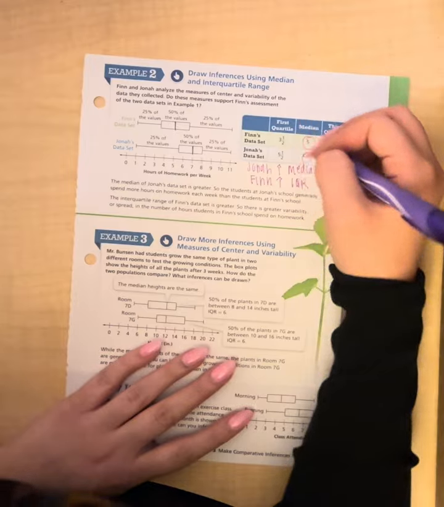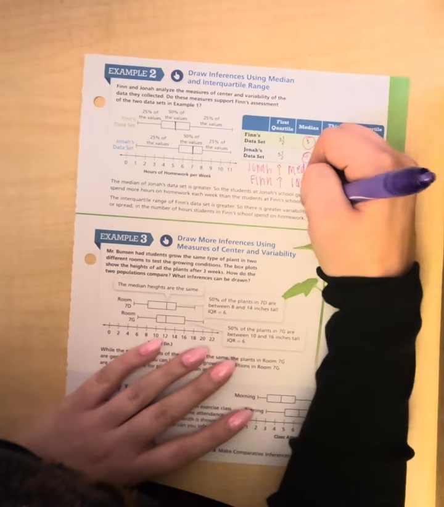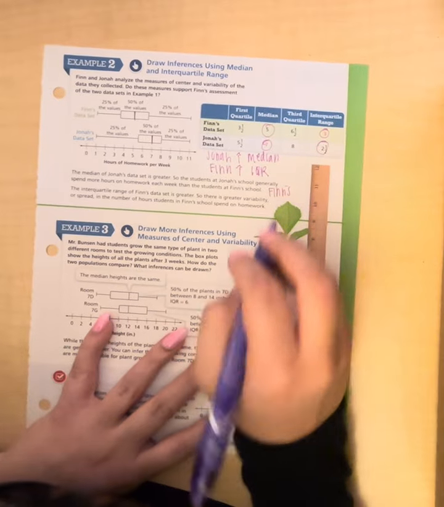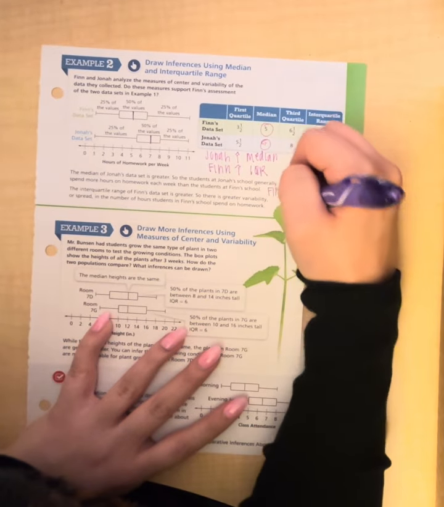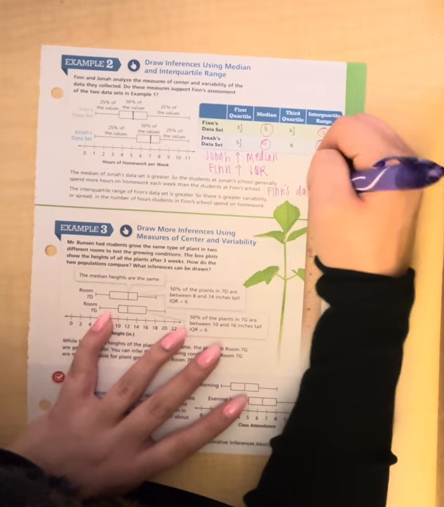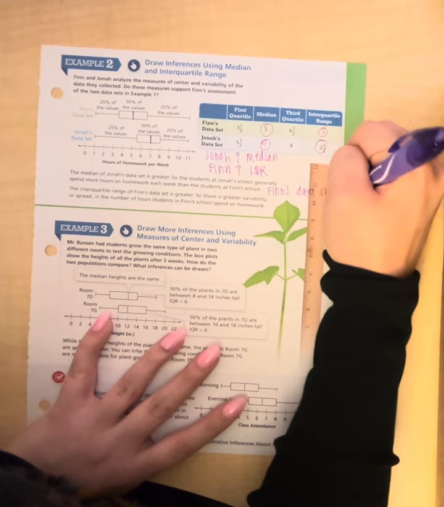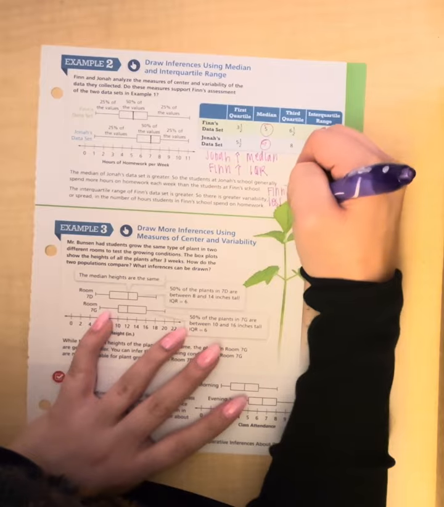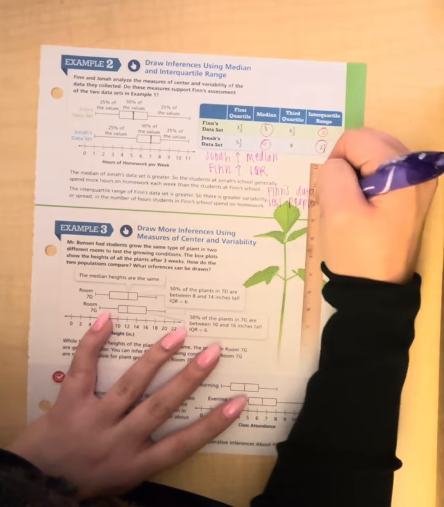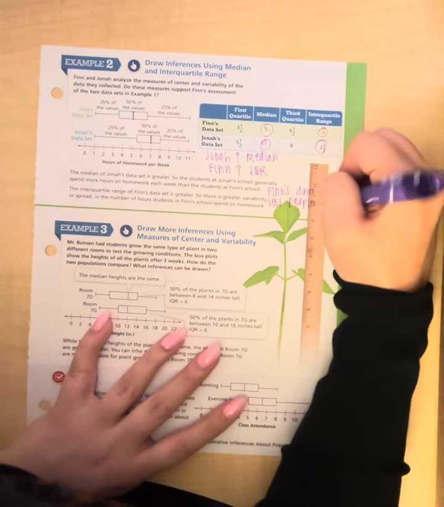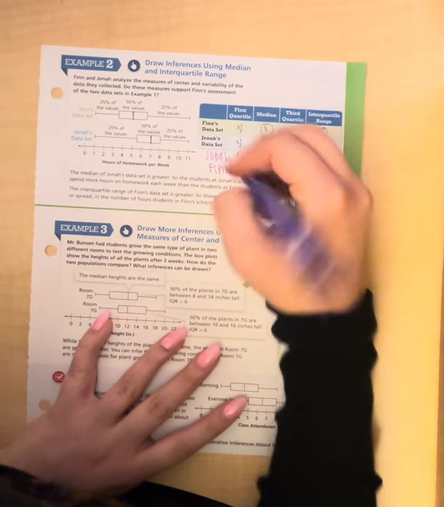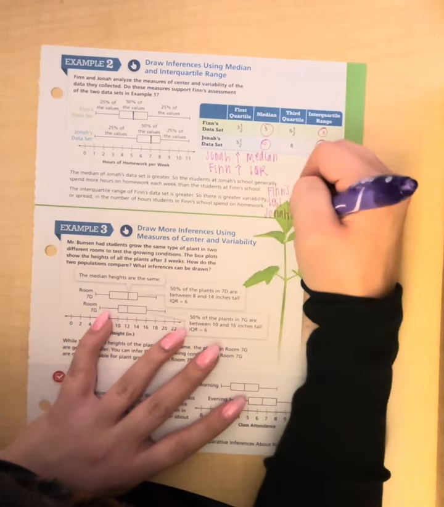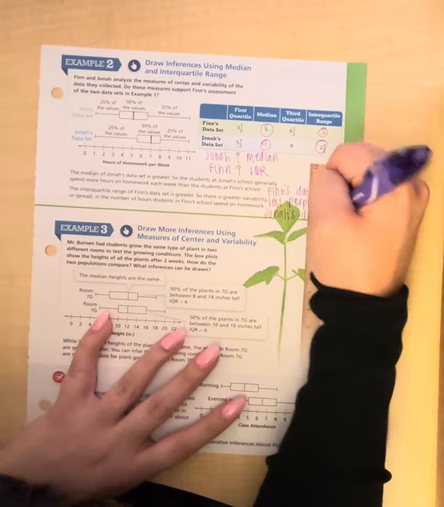We can say that Finn's data shows less people study than Jonah's data.